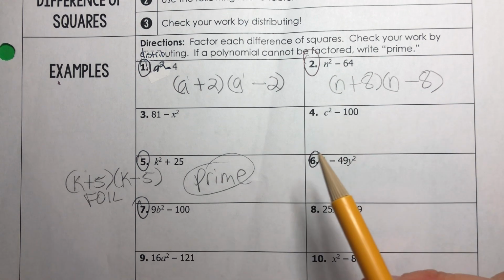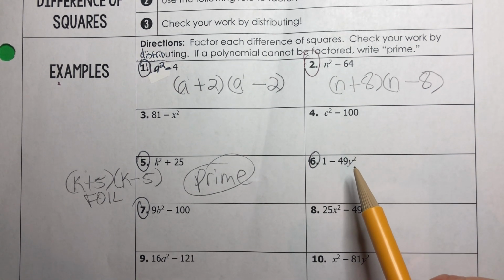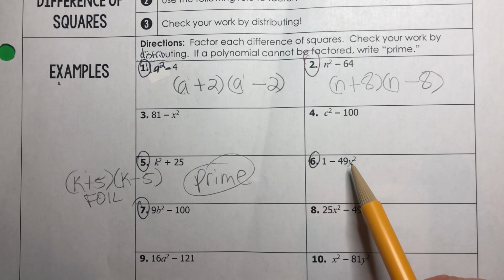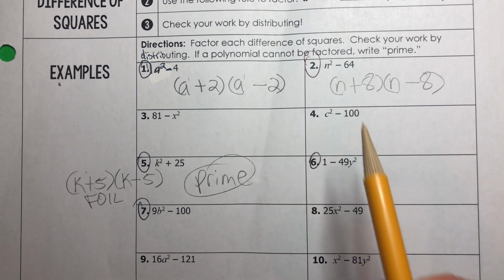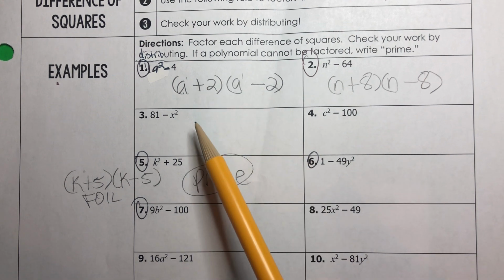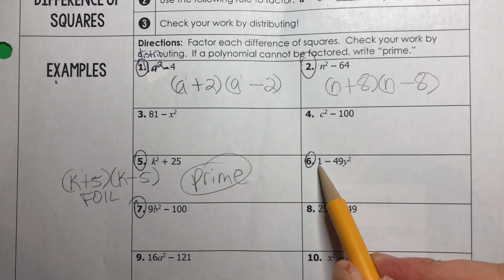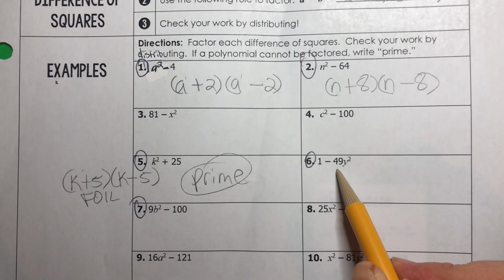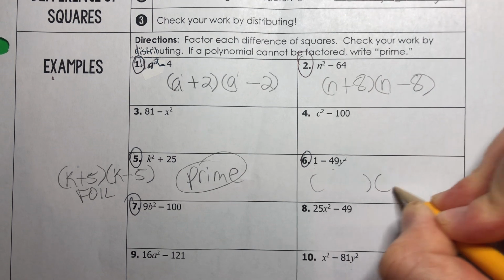However, in number 6, we do have a difference of squares. But the reason I wanted to do number 6 is because now the term with the letter and the number, the variable, is at the end. Okay, the squared is at the end instead of at the beginning like in 1, 2, and 3, 4. Actually, not 3, but 4 and 5. We can, however, take the square root of 1. And we can take the square root of 49y squared. There's a subtraction sign, so we're good to go.